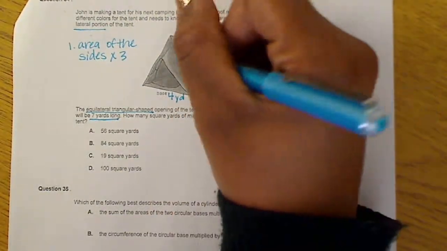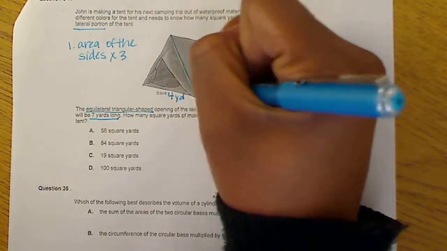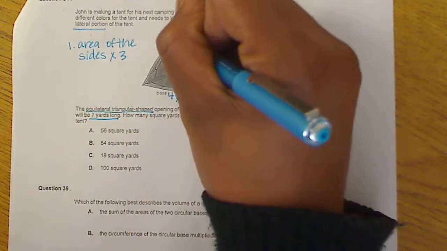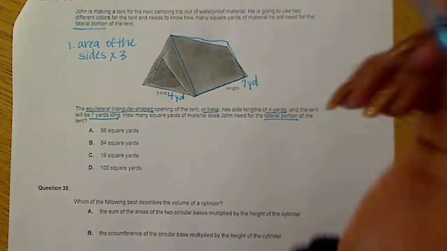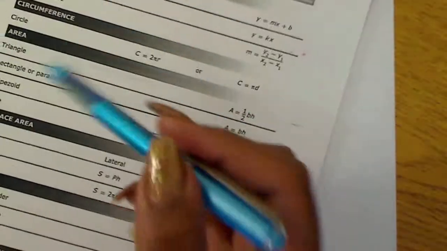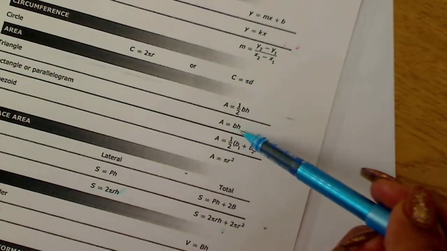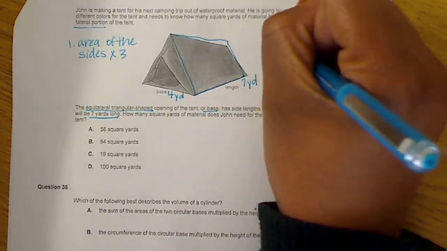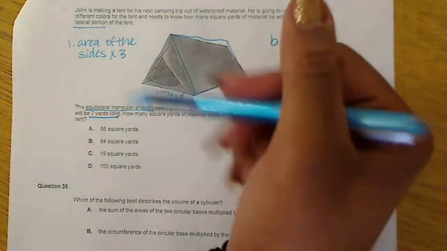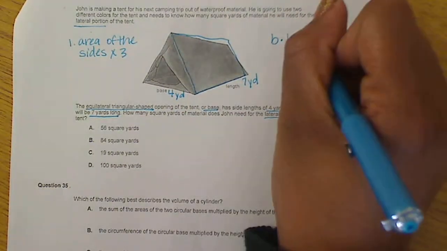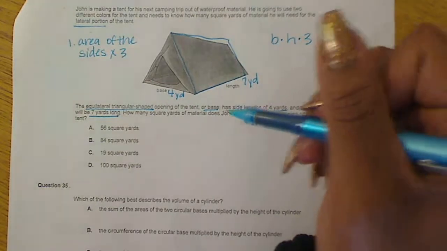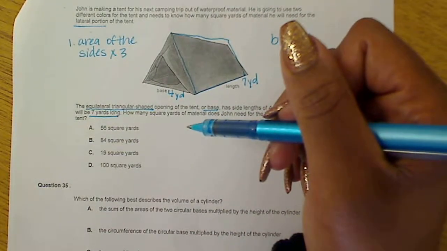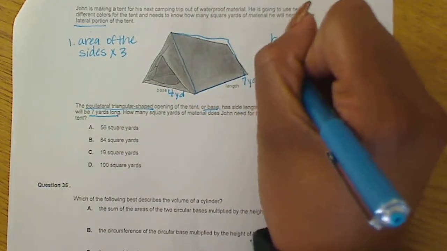What shape are my sides? What shape is this? Triangle. No, wait. A rectangle. The sides are rectangles. So what is the formula for area of a rectangle? Base times height, right? So I'm going to have base times height times how many sides? 3. So, what's my base? 4. What's my height?